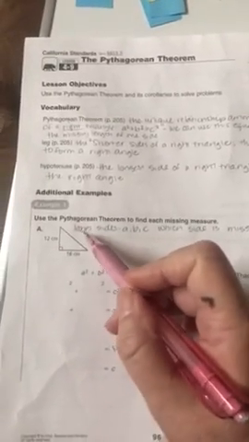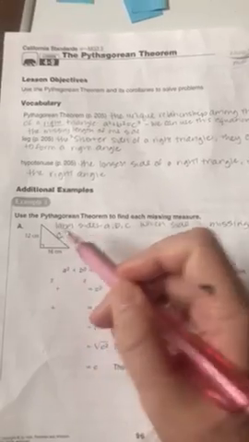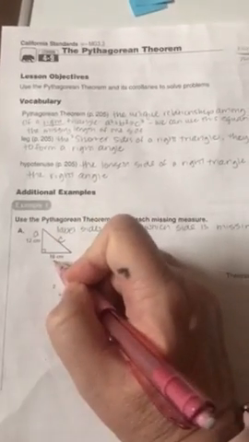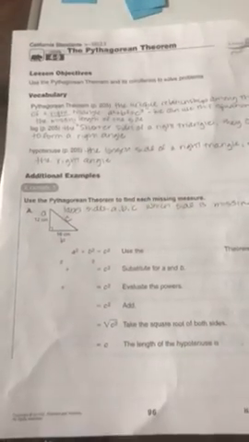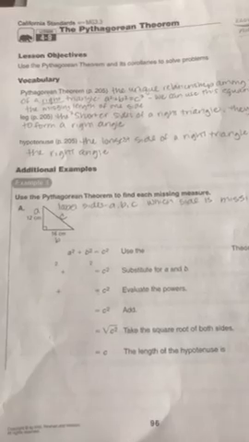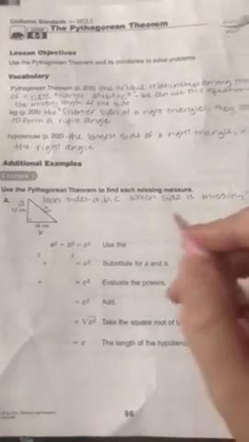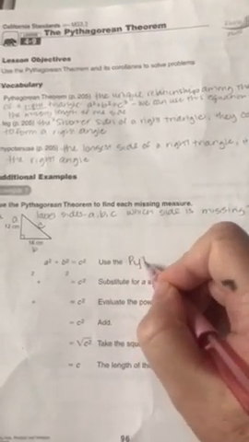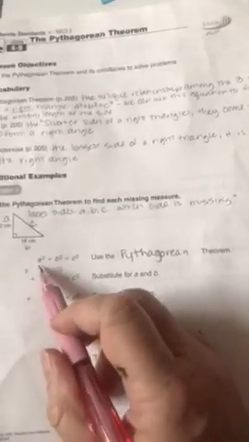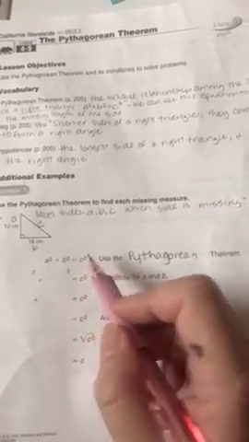So we know the longest side is C, so we always label it C. And then it doesn't really matter which way we label the other two sides. I like to keep the shorter side as A, just to keep it in order. So what is the theorem that we use? The Pythagorean theorem. And that says a squared plus b squared equals c squared.